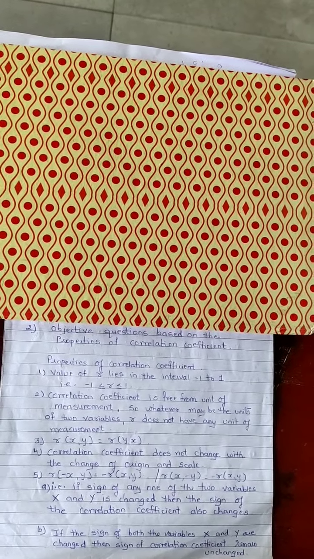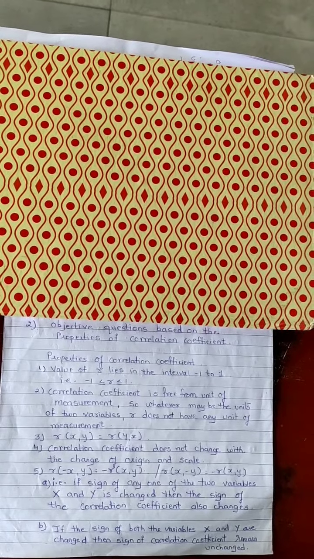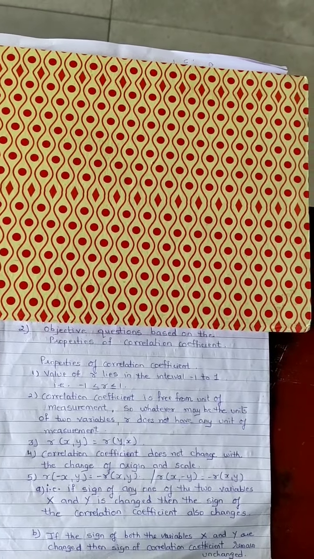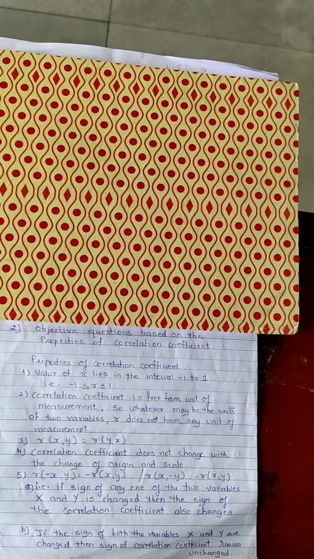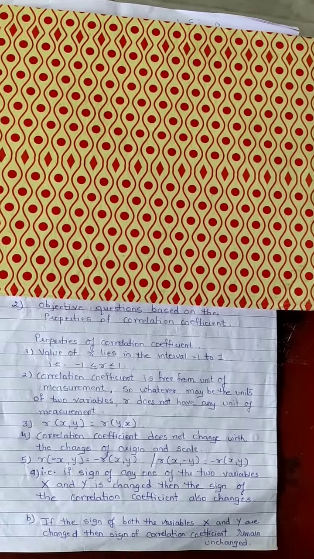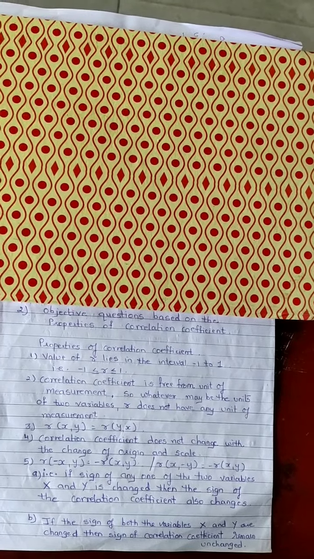Second, correlation coefficient is free from the unit of measurement. So whatever may be the units of variables, r does not have any unit of measurement. Third, rxy equals ryx.